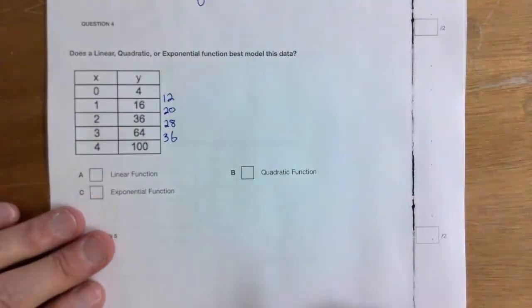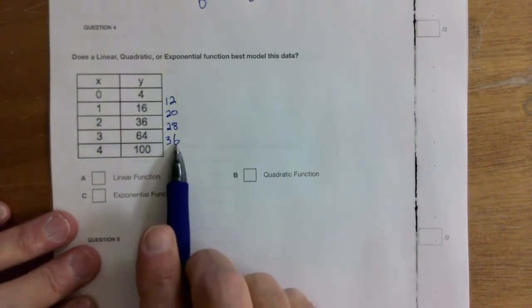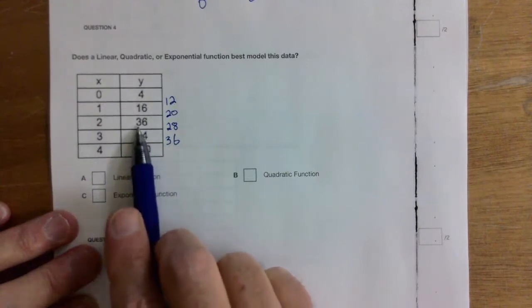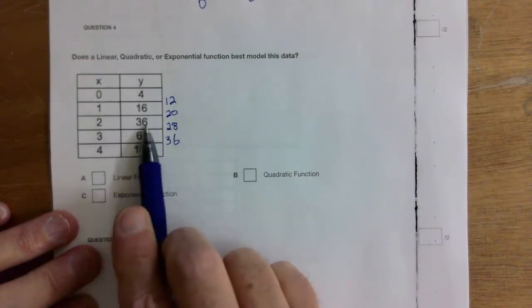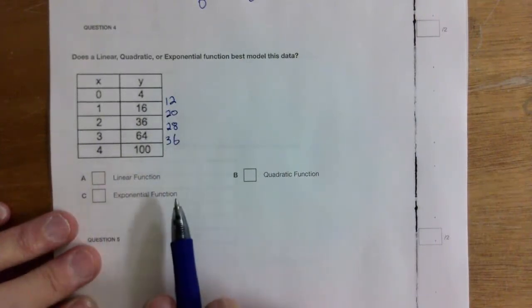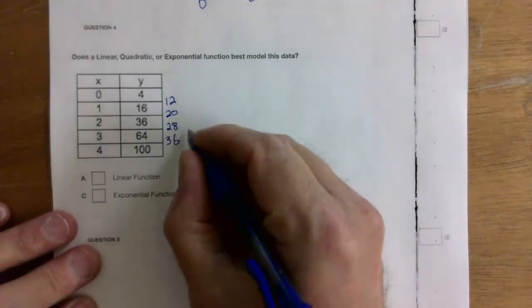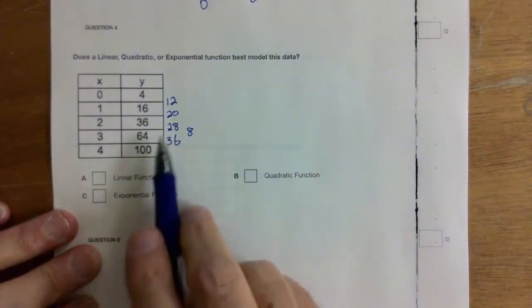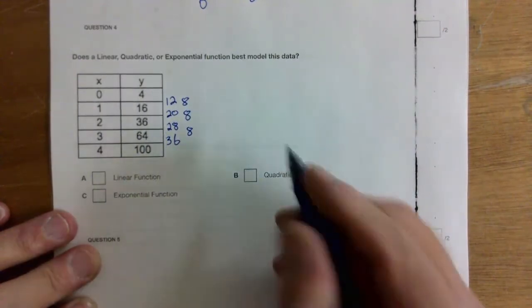All right, look at this one. I already did the first difference. Again, 100 minus 64 is 36. And 64 minus 36 is 28. 36 minus 16 is 20, and I kept going. But again, there's no constant number here, so do it again. 36 minus 28 is 8. 28 minus 20 is 8. 20 minus 12 is 8. When the second difference, again, is constant, it's a quadratic. All right?